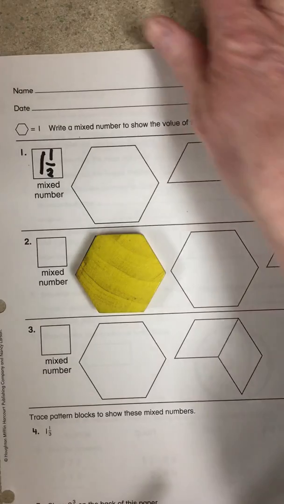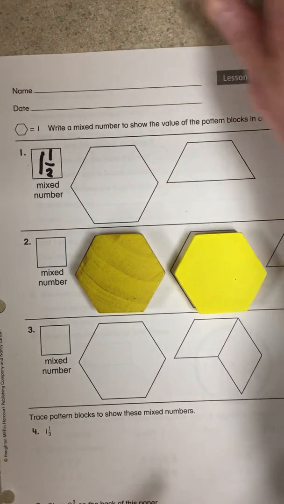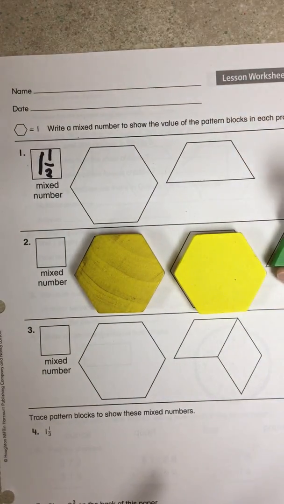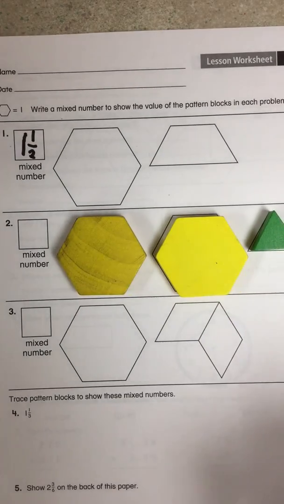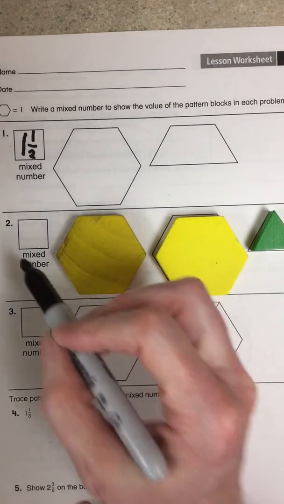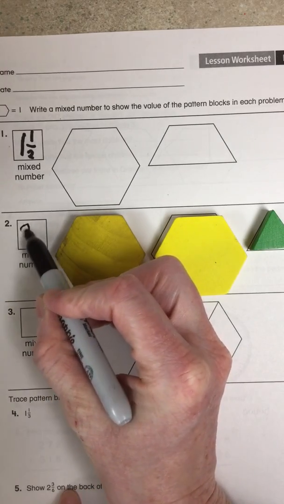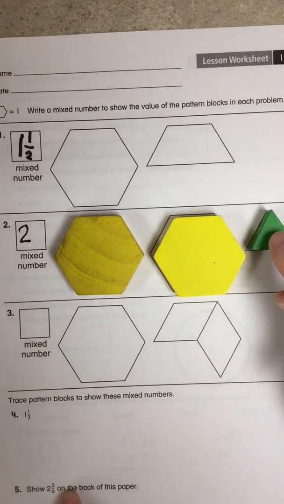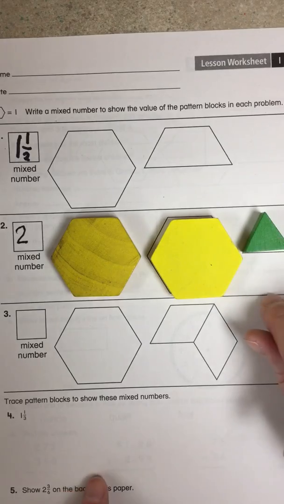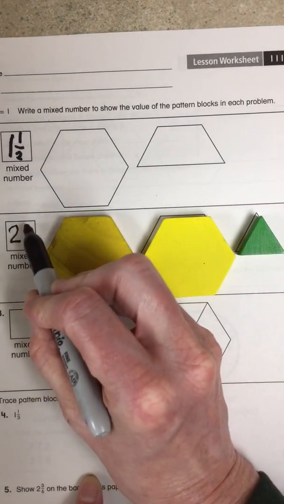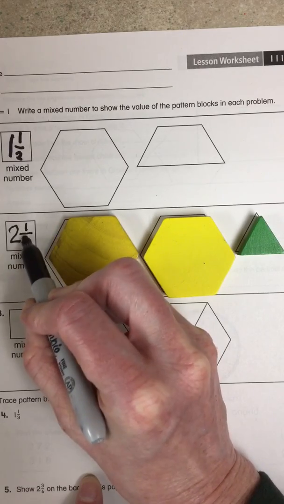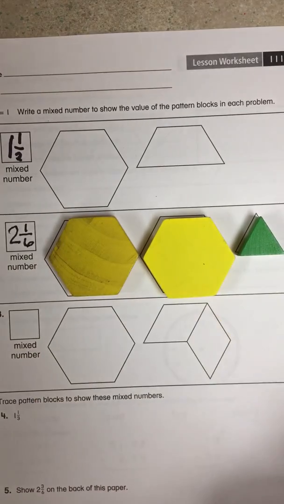This one, what do you think this mixed number is? How many wholes do we have? 2. And if you don't remember how many of these it would take to make a whole one, it's 6. And so we've got 1 of the 6 that we would need.